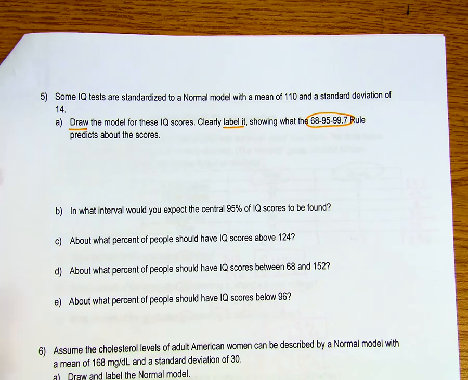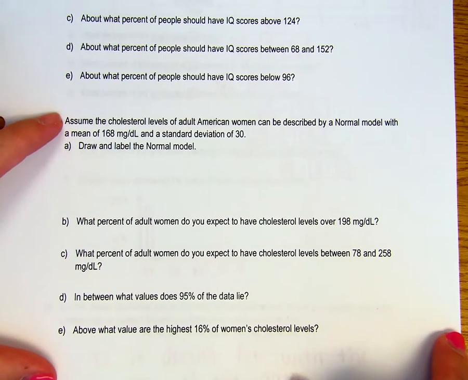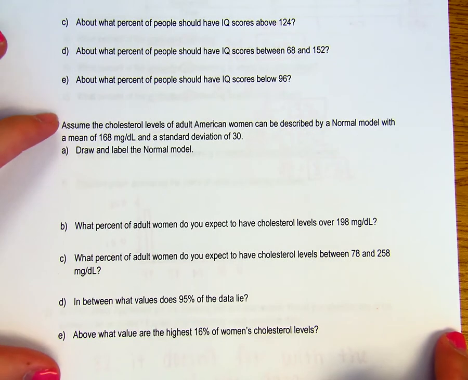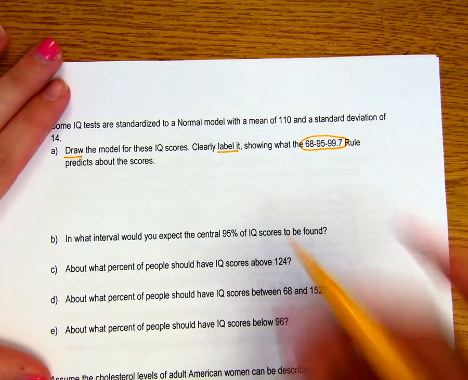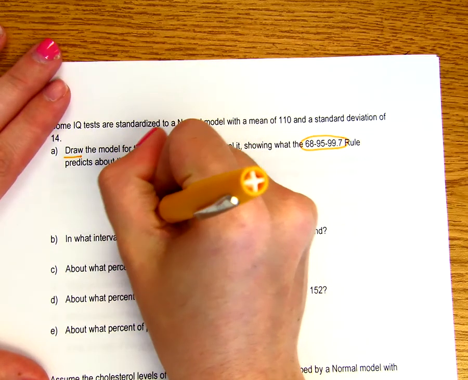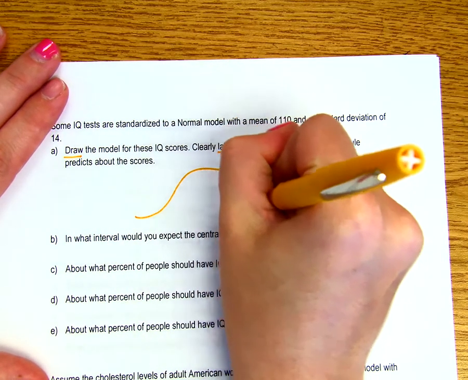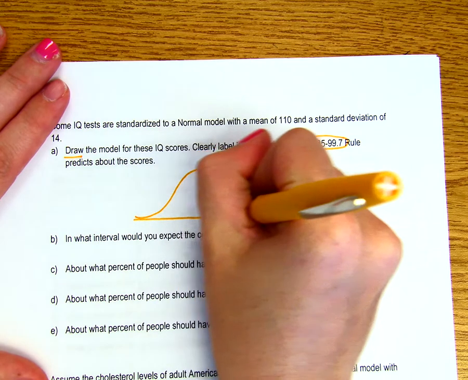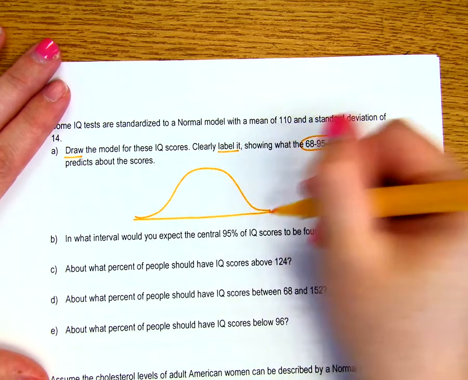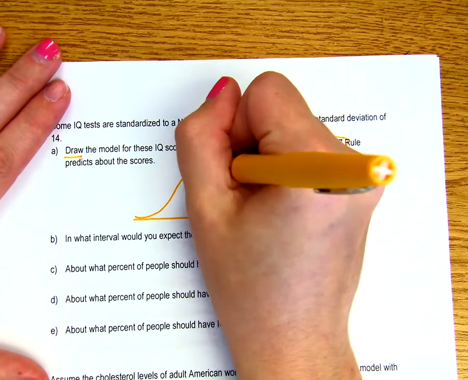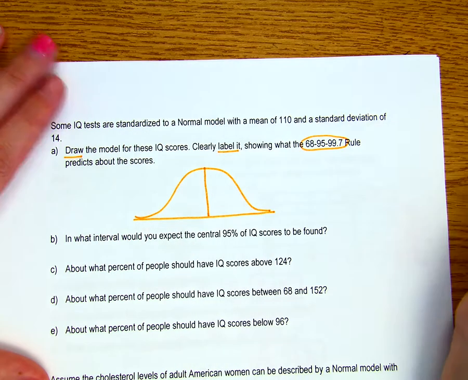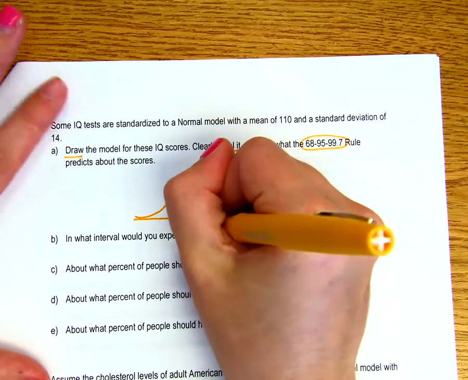So I've given you those percentages like I said I would of what should go in the curve. We can see question number 5 and question number 6 are asking us to do the same thing. They've just given us a different mean and a different standard deviation. Okay. So we're going to start drawing our normal distribution curve. And you want to draw it so that you have some room at the top and the bottom because we're going to have to label this. Our mean goes right into the middle here. Our mean is 110.